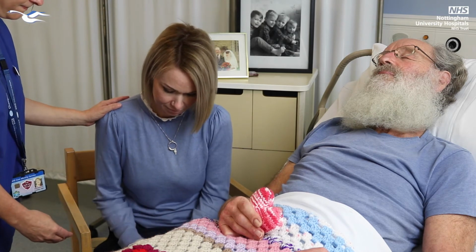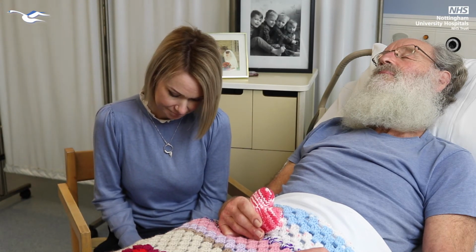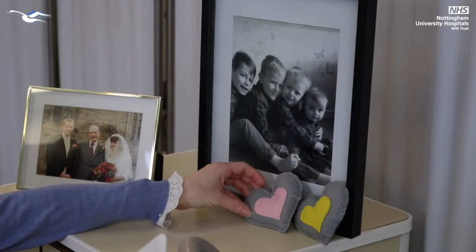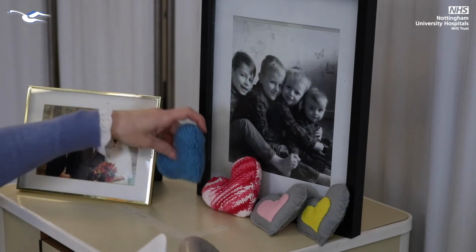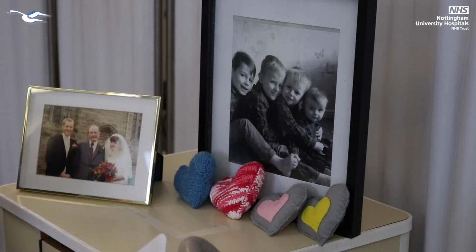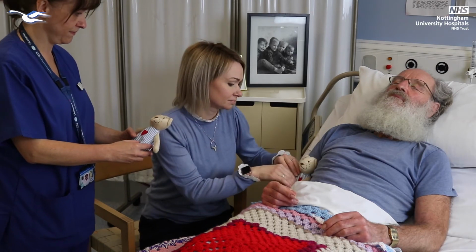Using 2 identical hearts, give one to the patient to keep and the other to the loved one to take home. Using a group of hearts, you can give a heart to a patient and then give out multiple different hearts to members of the family as a gift from the patient. Give one teddy bear to the patient to keep and the other one to the relative to keep.